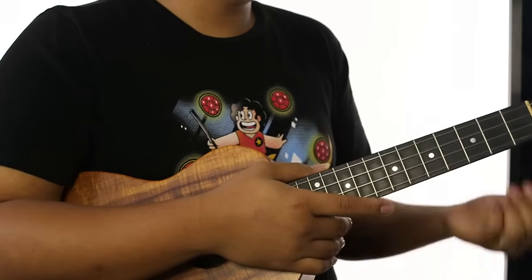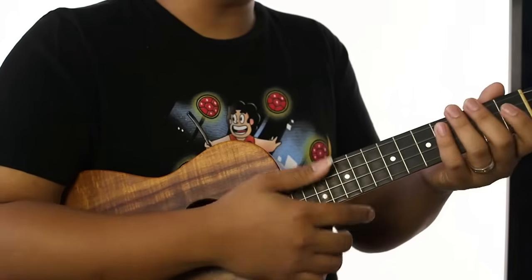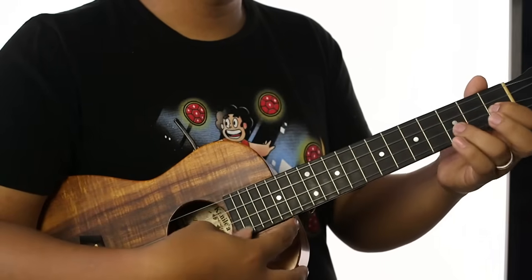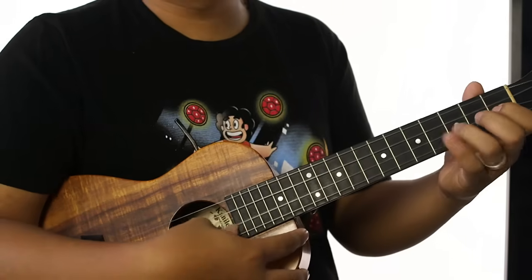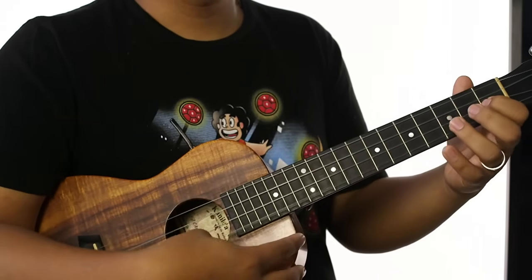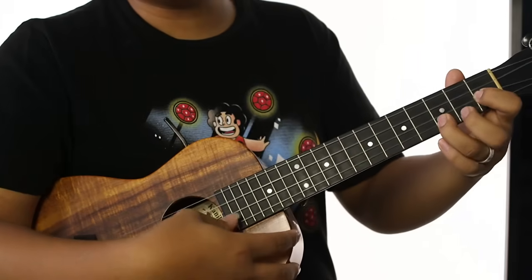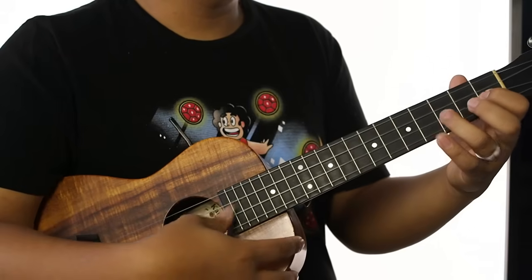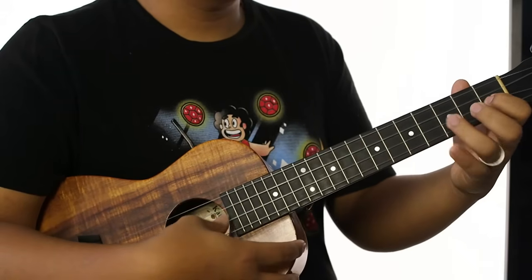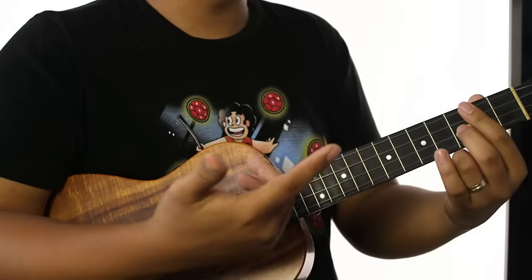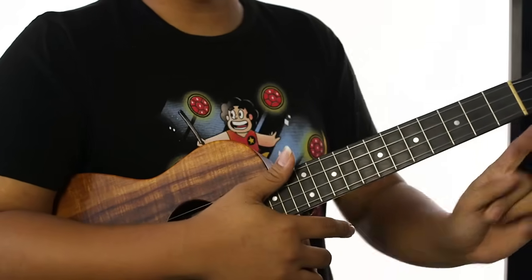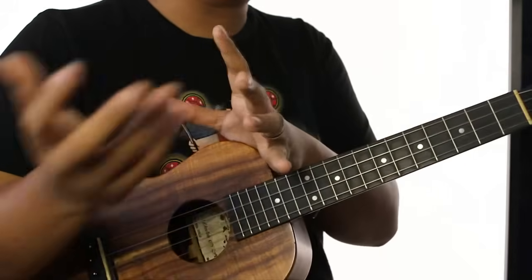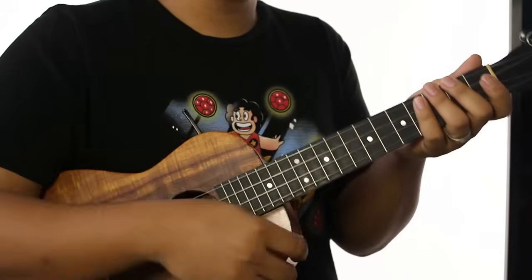Now, if we put it together, let's do the verse and the chorus. Here we go. 1, 2. 1, 2, ready, verse. One more time. Oh, so here's the chorus. Let's do it one more time. So verse and then chorus, two times. Remember, we said 8 bars for the verse, 8 bars for the chorus. 1, 2, ready, go.